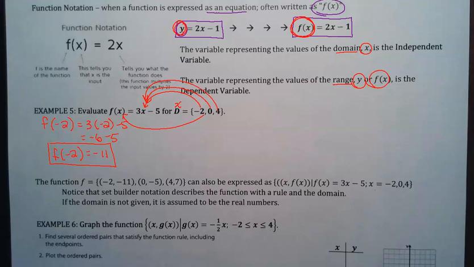We're going to do the same thing. This time we're going to do f of 0 because that's my next number in the domain. That's going to equal 3 times x, x is 0, minus 5. 3 times 0 is 0, and then we have minus 5. 0 minus 5 is -5. So our f of 0 equals -5.